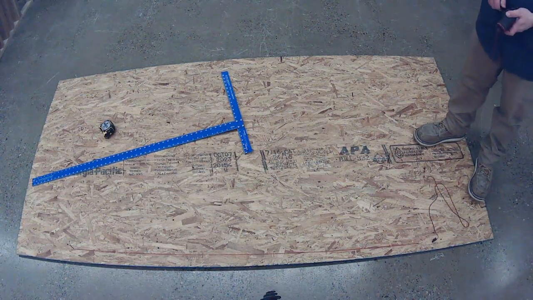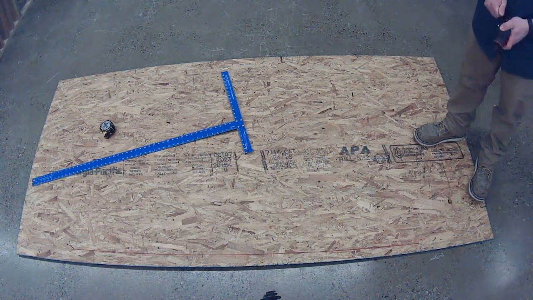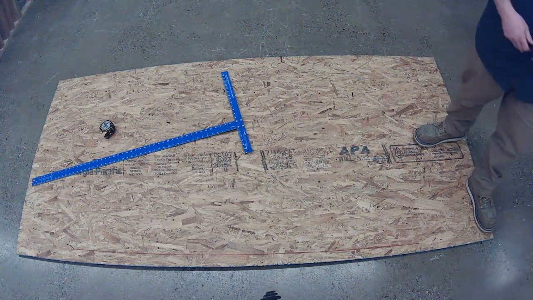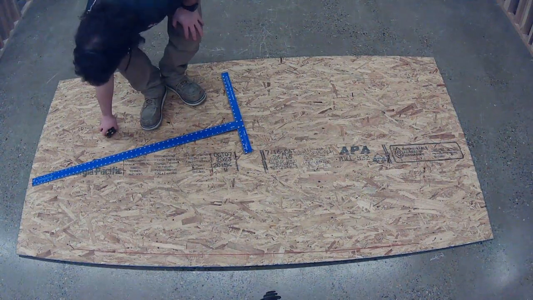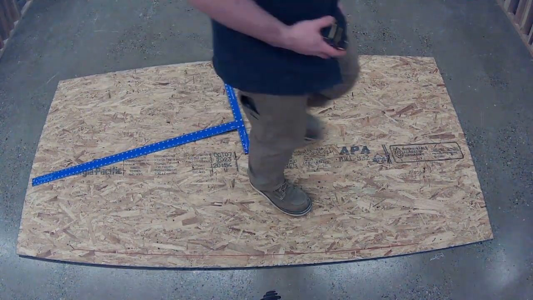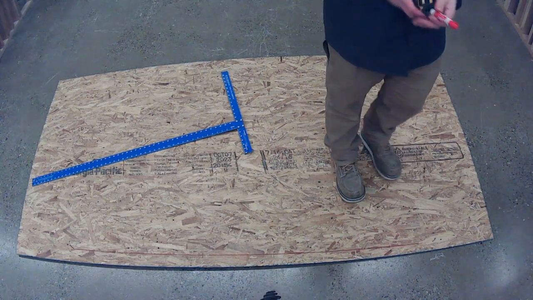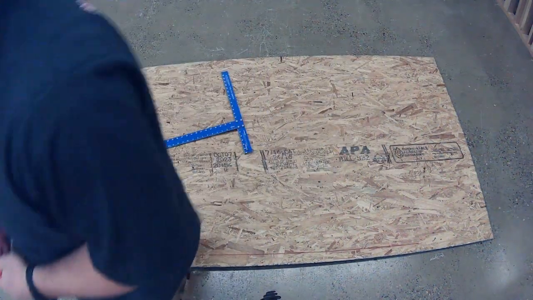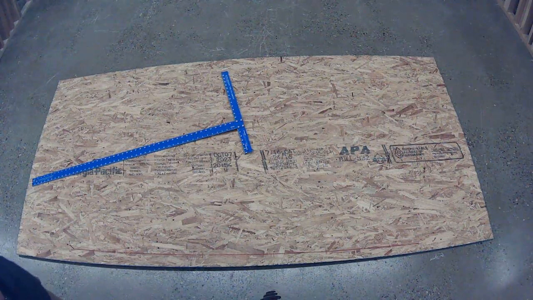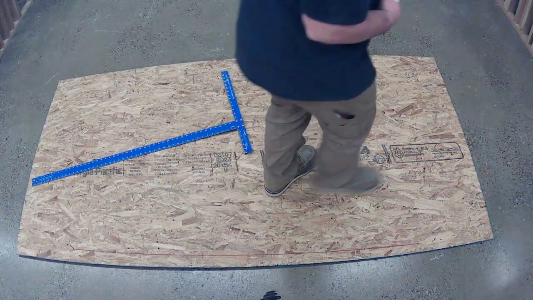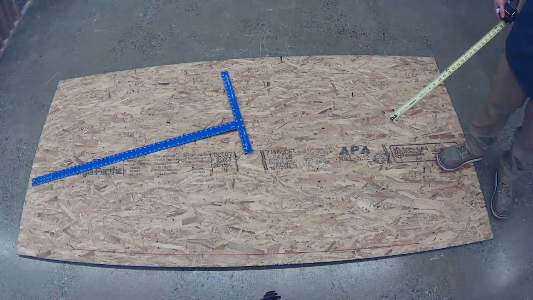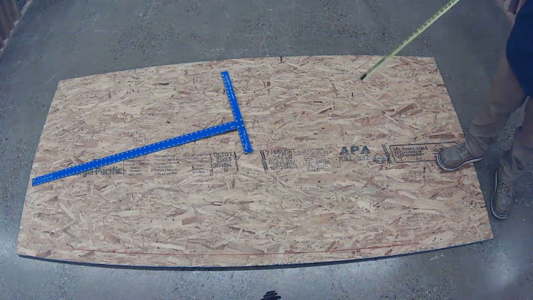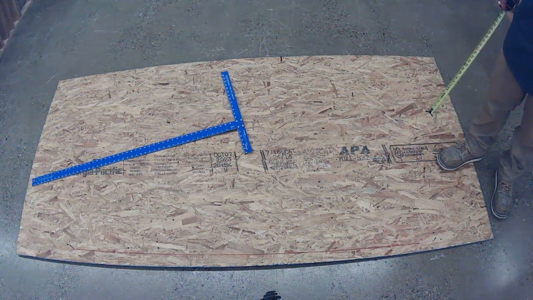Now we're going to use kind of an arc method to get this done with our tape measure. I'm going to mark my arcs. So I know the 3, 4, 5 method. I'm going to use the 3 foot on this side because it's my shorter side.